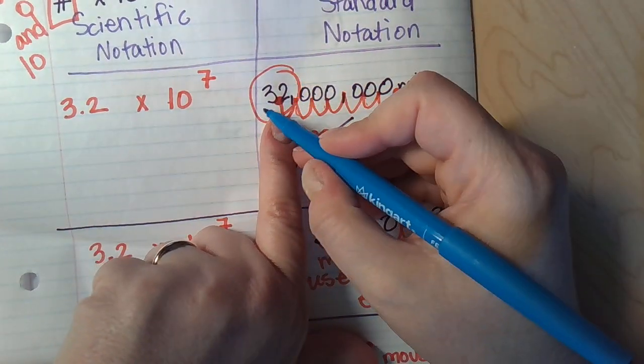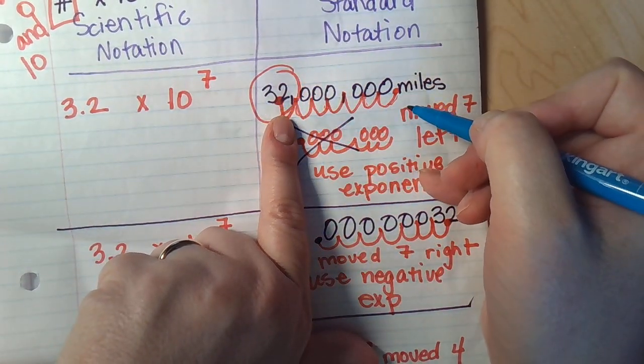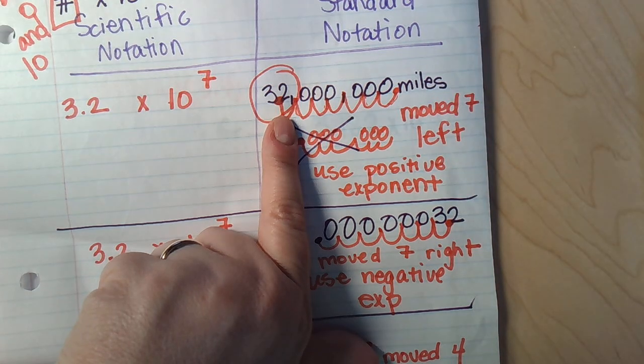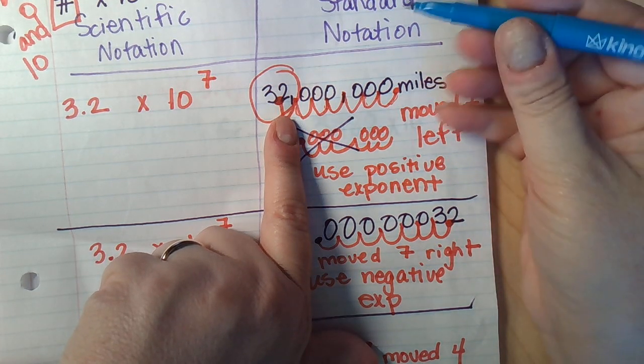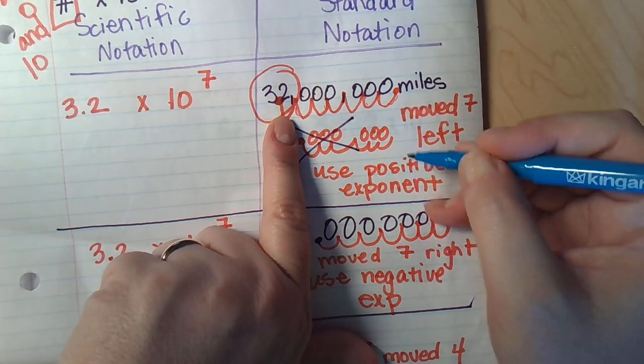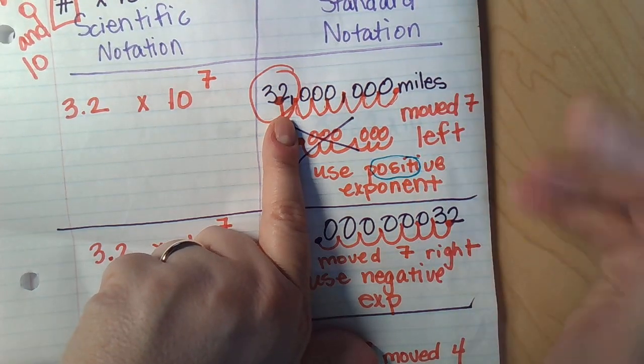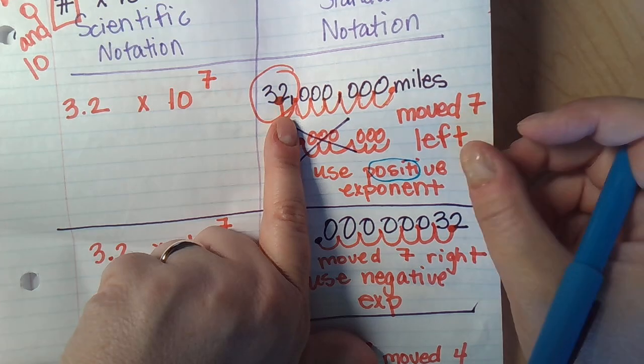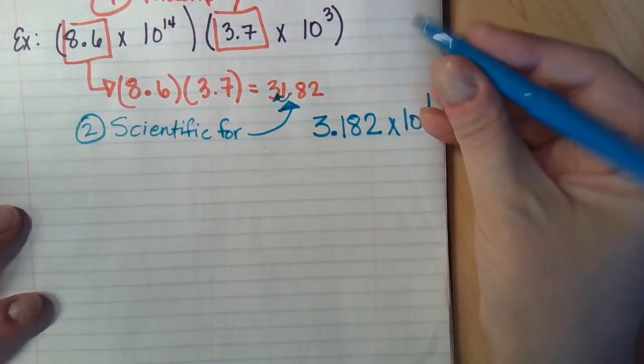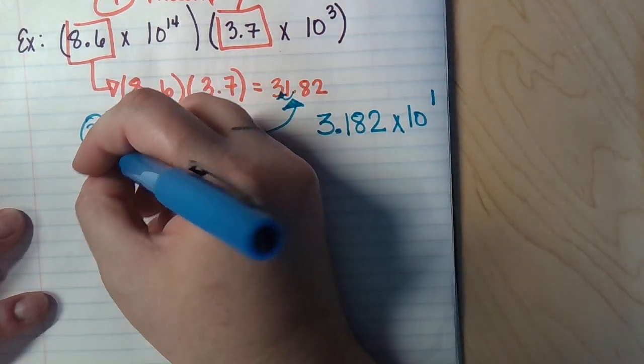So 3182 is like this 32 million. It started as a number bigger than 0, so we're going to have a positive exponent to describe our move. So we moved once.